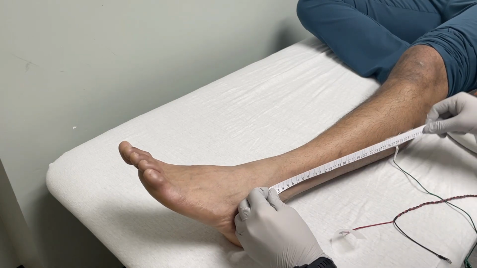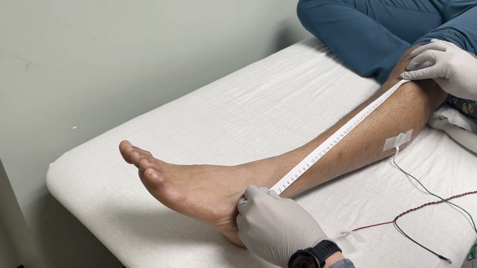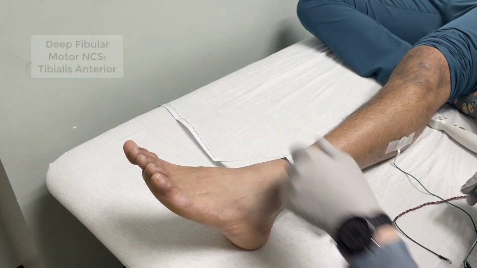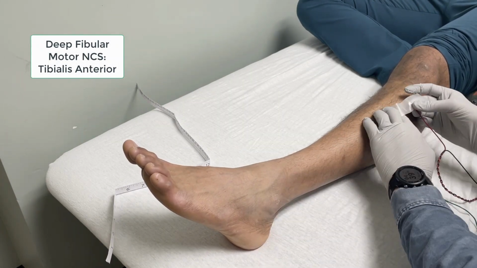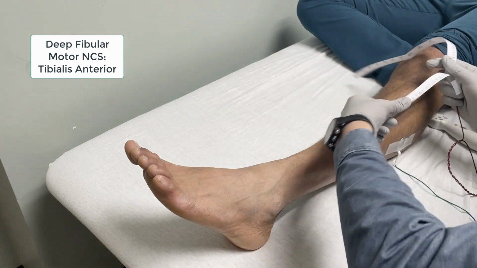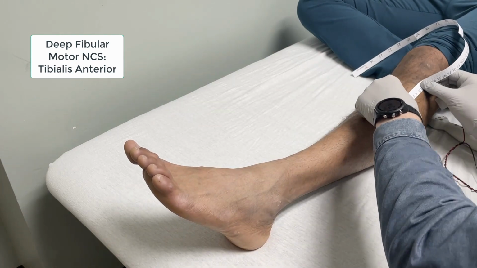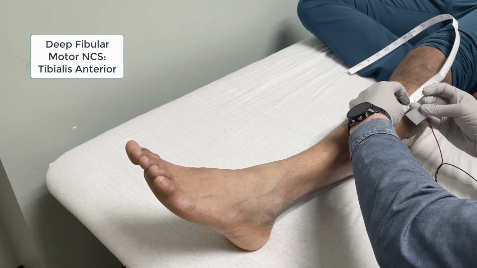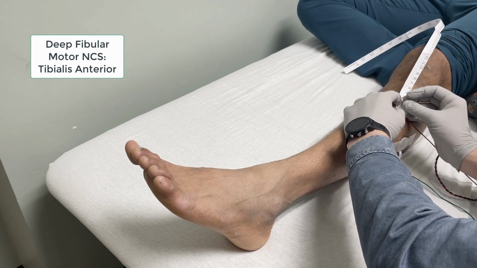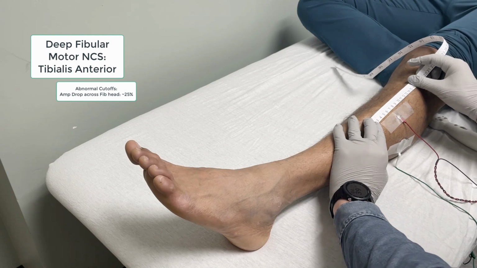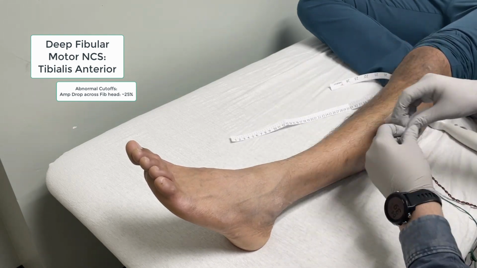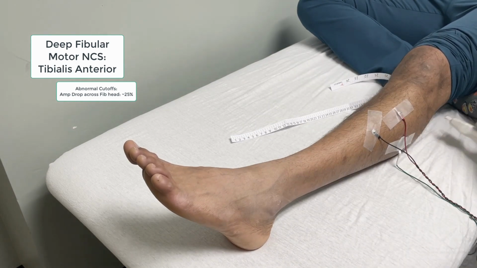Next, let's review the technical performance of tibialis anterior in a motor nerve conduction study. To start, measure the total distance from the lateral malleolus to the tibial tuberosity. Divide this distance into thirds and place the active electrode in the first third along the tibialis anterior muscle. Next, place the reference electrode halfway between the tibial tuberosity and the lateral malleolus.